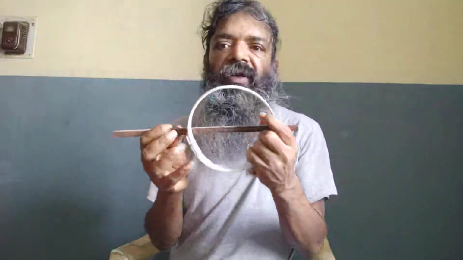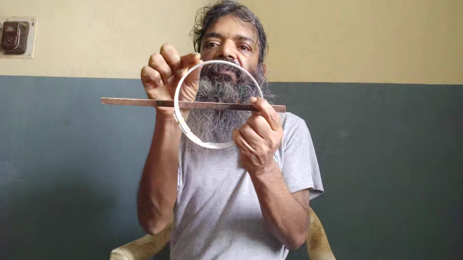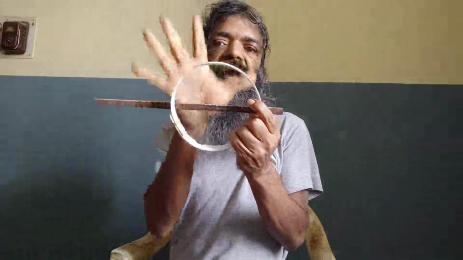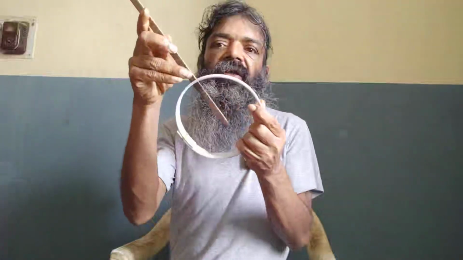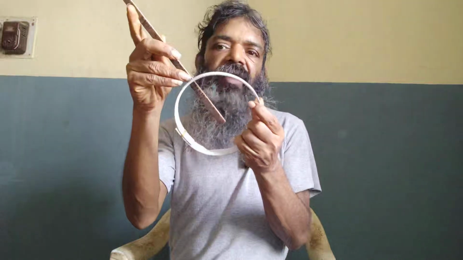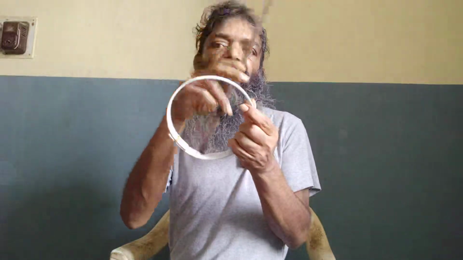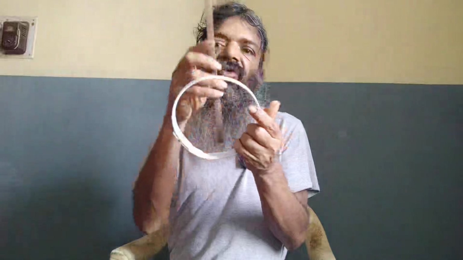If this is the circle, we have already given this example. If this is the x-axis, then any point here, x comma y in the xy plane, has the position vector xi plus yj. This is also x comma y.